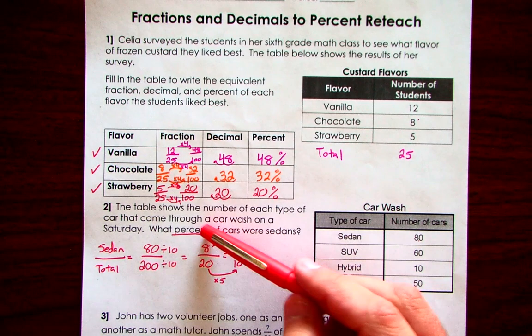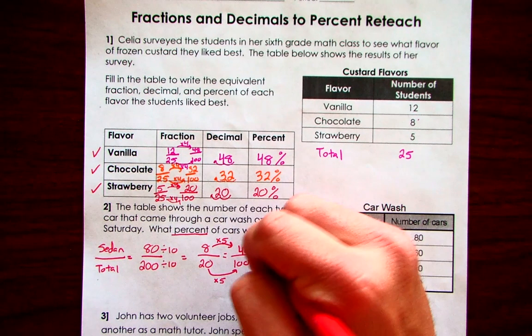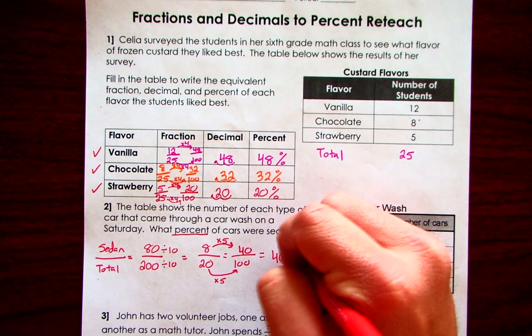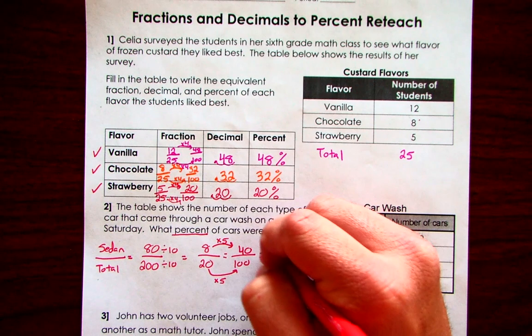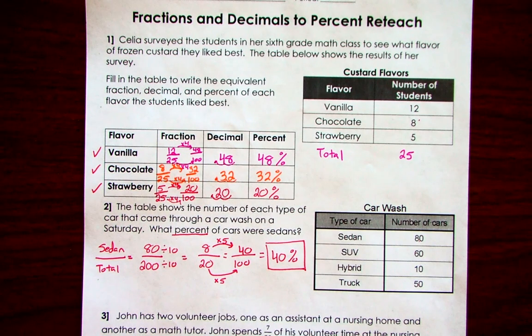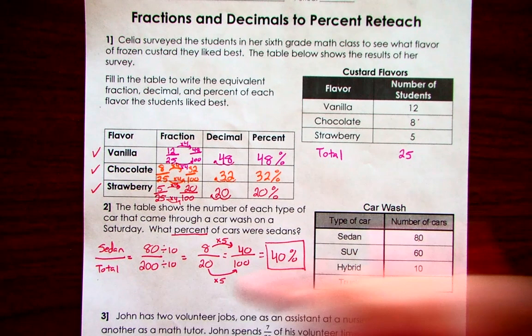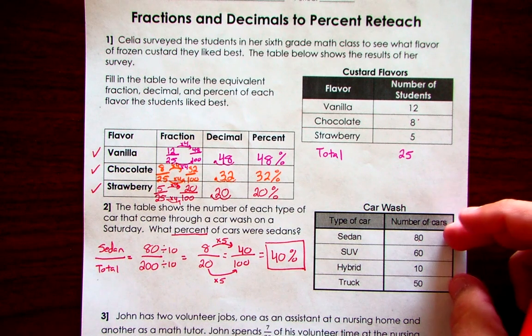So your percent, 40 over 100, is equivalent to 40%. So 40% of the vehicles were sedans. Again, I probably did a little extra work here, but again, there's always more than one way to solve a math problem.